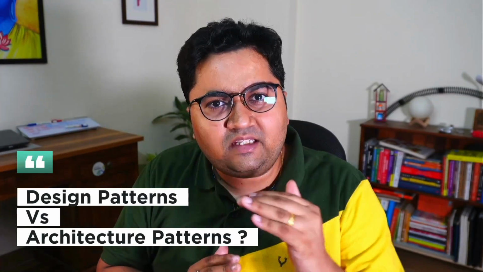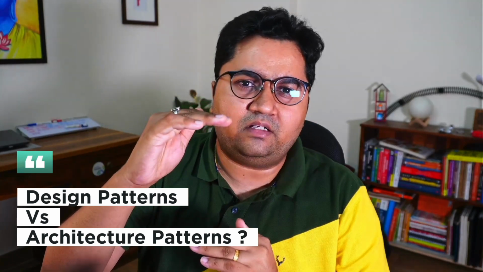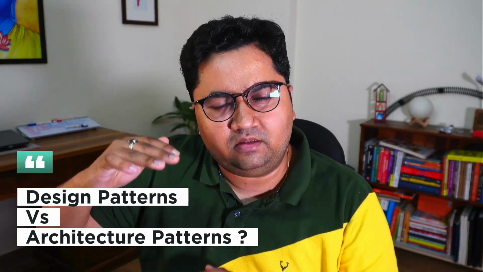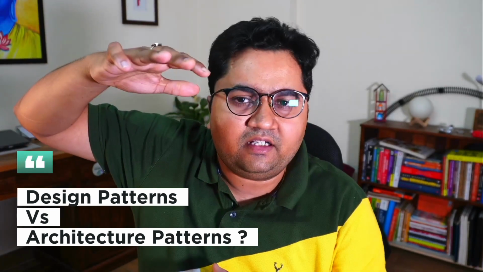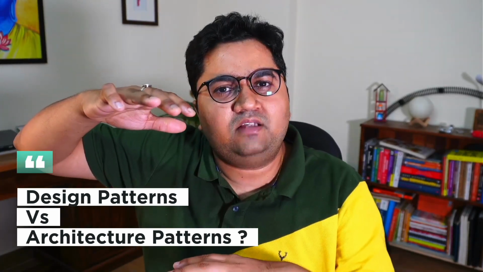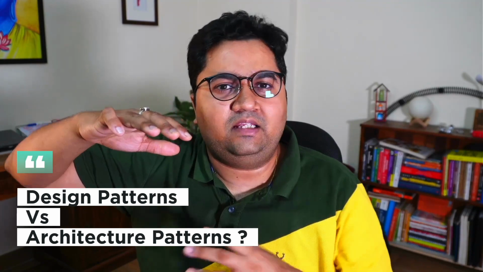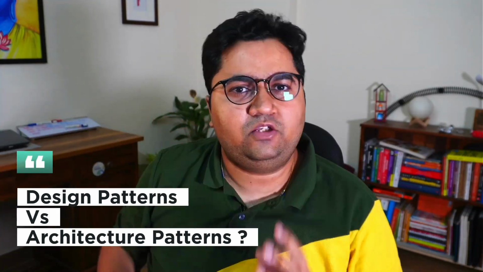Now, there's design patterns and then there are architecture patterns. We are going to be talking of architecture patterns. The difference lies in the abstraction. Architecture pattern is still at the top, while design patterns are more granular and help you make more day-to-day choices.